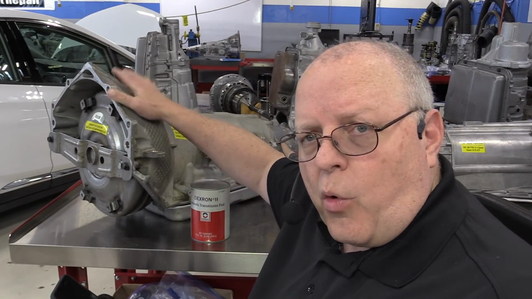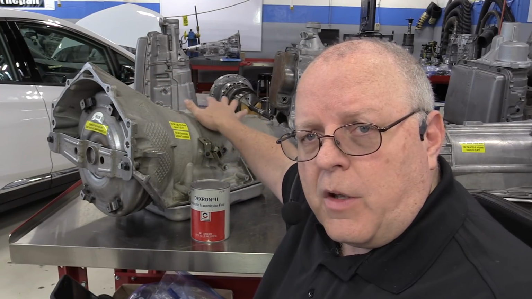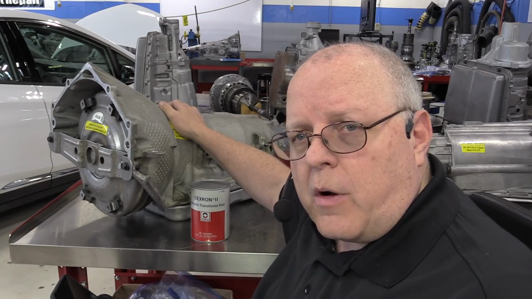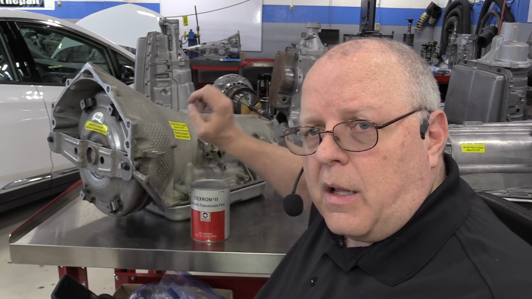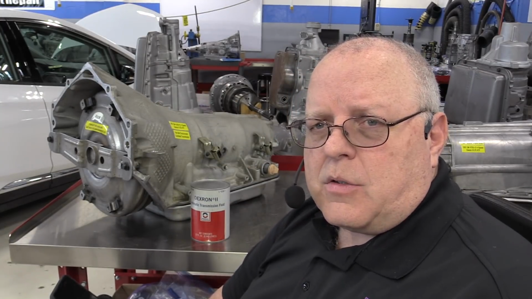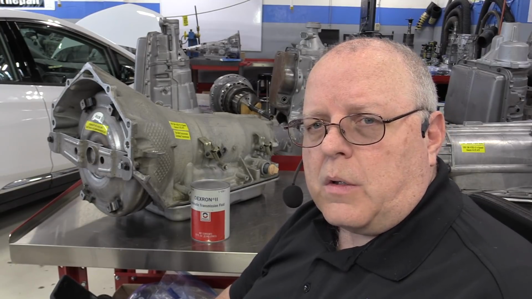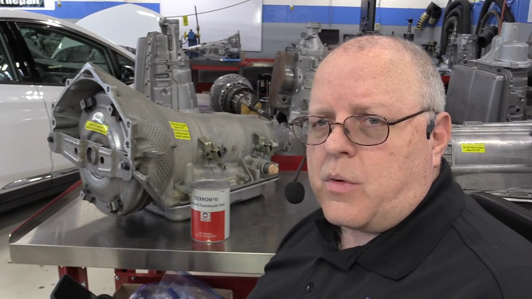And this 4L80E is a combination of the old Turbo 400 transmission with an overdrive unit in front of it. And it's electronically controlled. It has 2 shift solenoids and a pressure control solenoid and a torque converter clutch solenoid. There are 4 solenoids in this transmission.